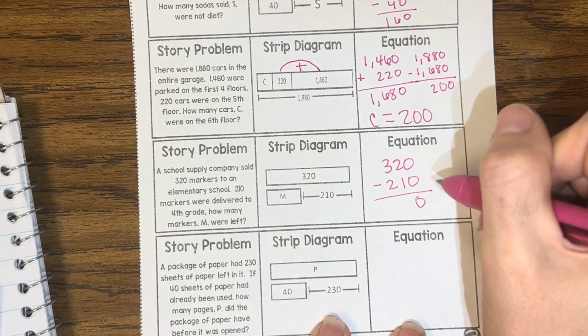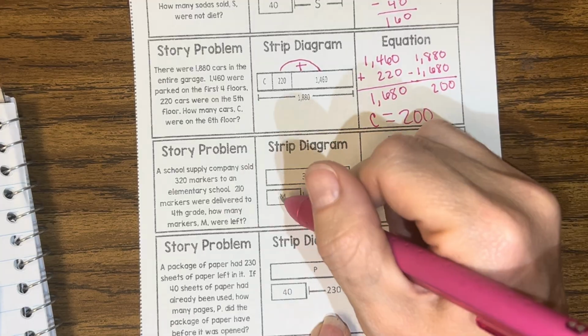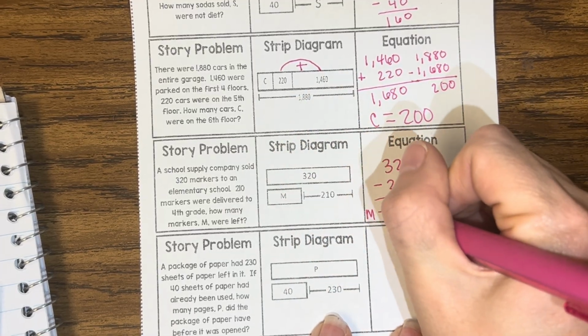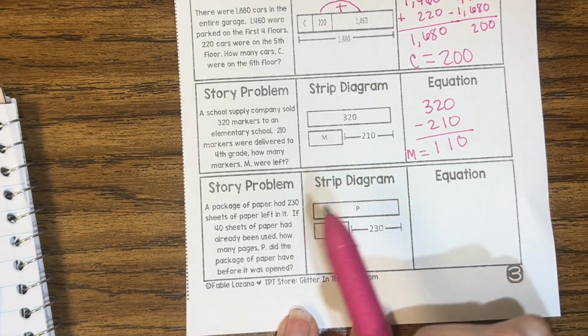0 minus 0 is 0. 2 minus 1 is 1. 3 minus 2 is 1. So this M is going to be 110.